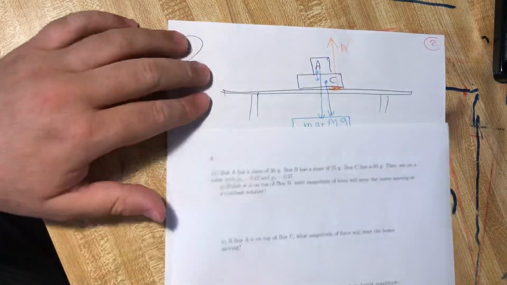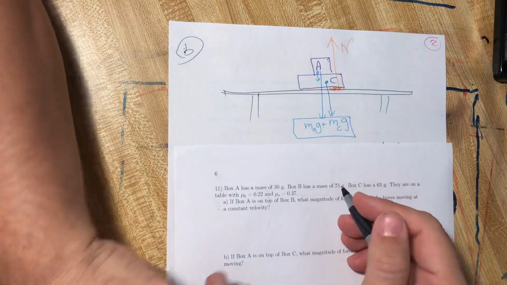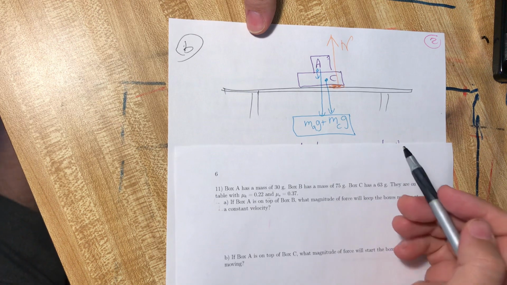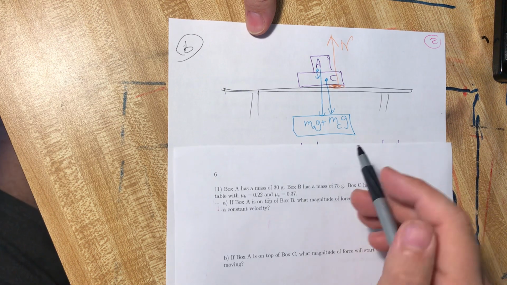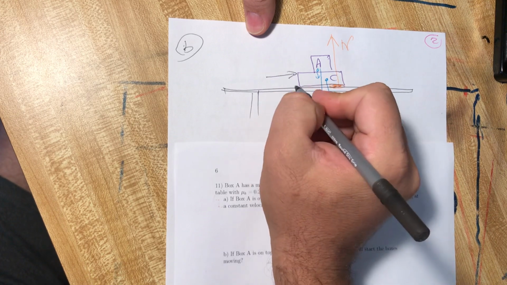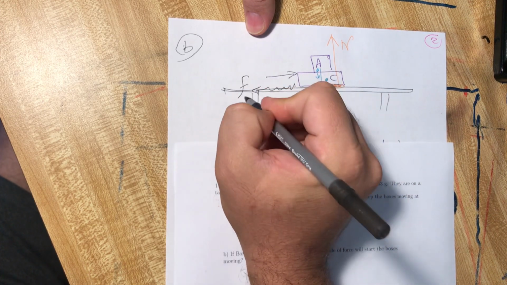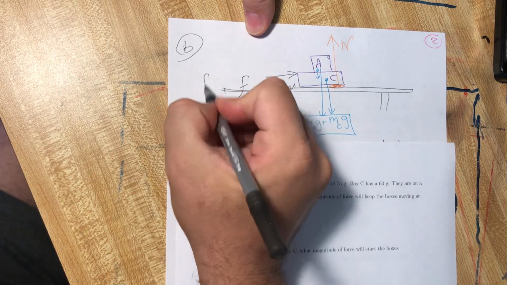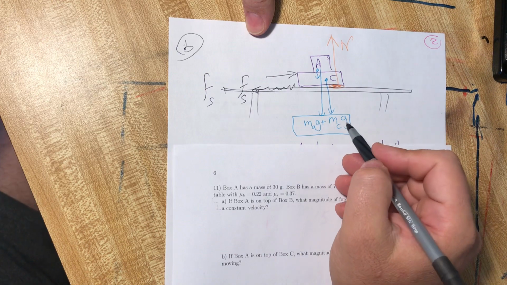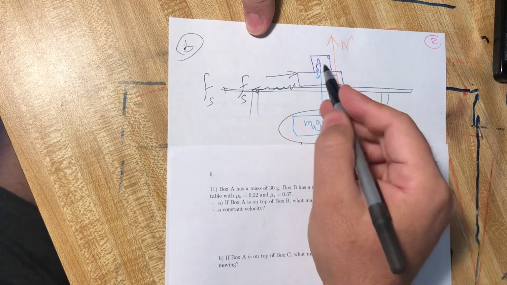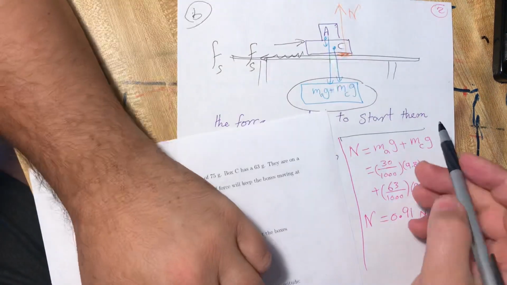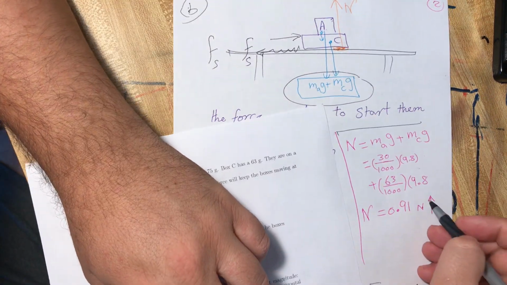What if A is on top of C and they are stationary? We need to start the movement. So we need to apply a force to get over the stationary friction force, Fs. Okay, again the weight is the total weight for the two bodies, and the normal force will be equal to the weight but in the upward direction, not downward.